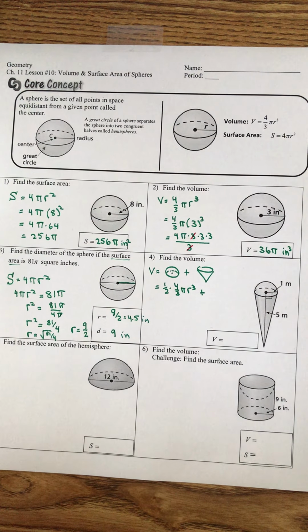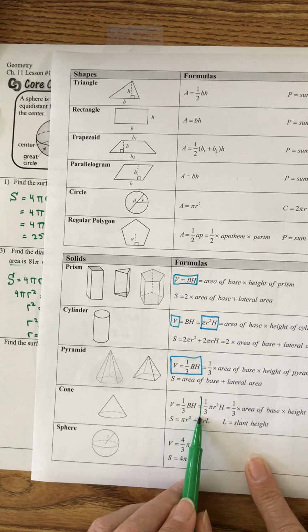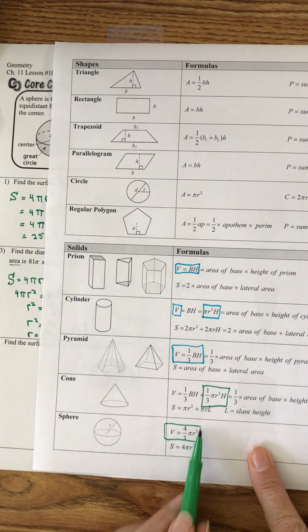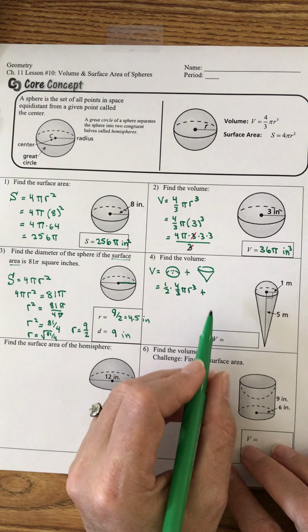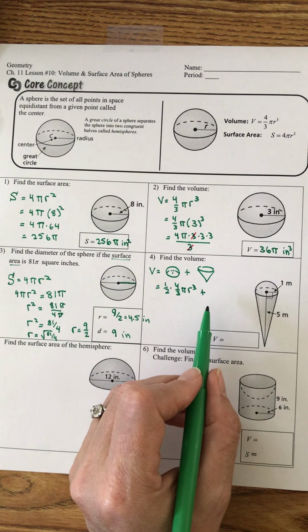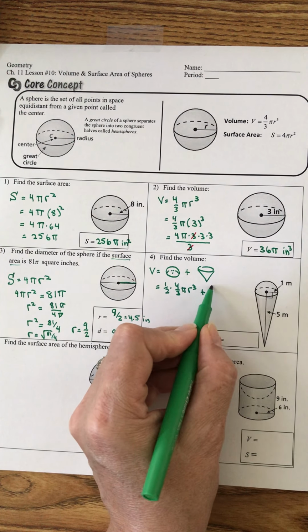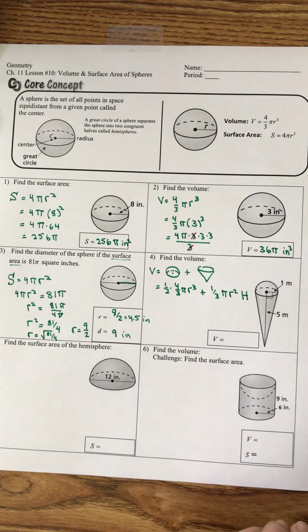Looking for my formula sheet. You should definitely print out the formula sheet so that you have those to look at when you are doing this work. So here's the cone, 1/3 pi r squared h, and here's the sphere, 4/3 pi r cubed. If you don't know where to get that formula sheet, email your teacher and we can get you one. So 4/3 pi r cubed for the sphere, half of that, plus 1/3 pi r squared h for the cone.